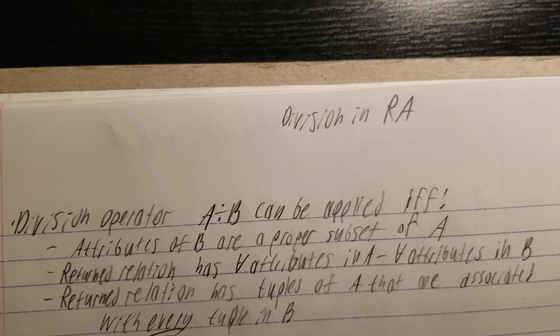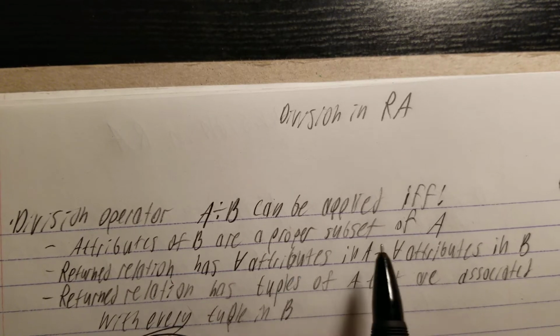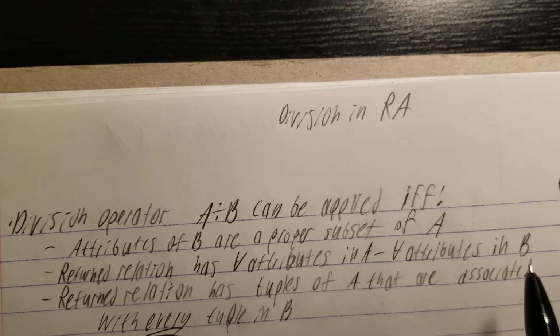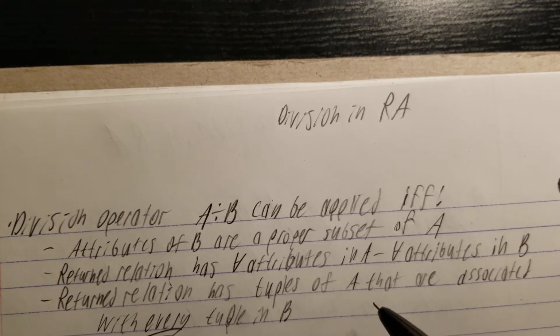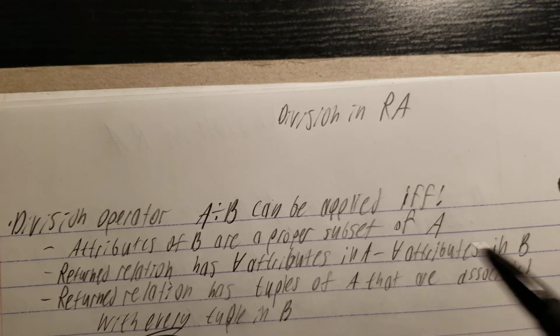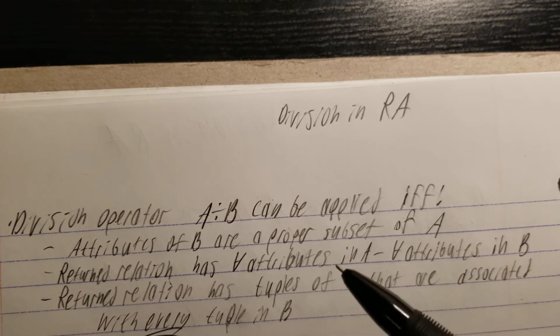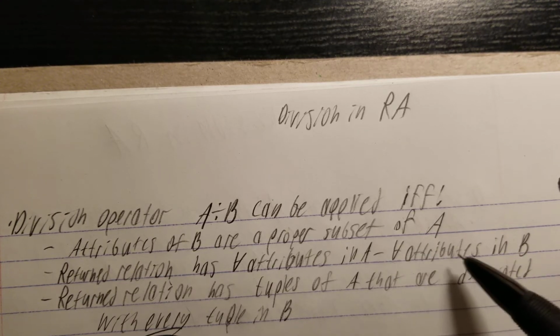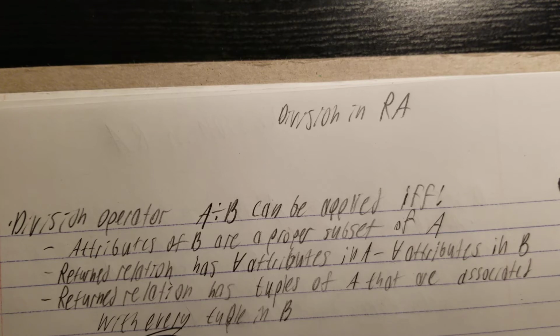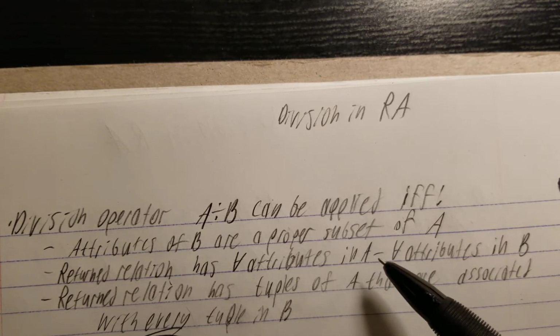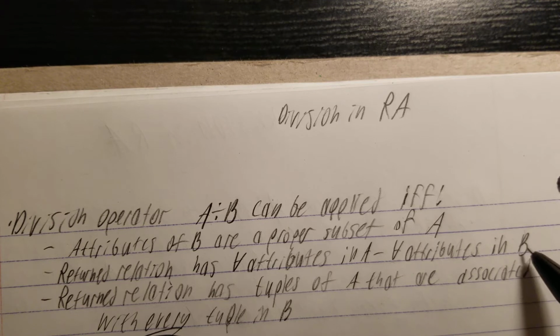Another thing that we need to remember is the returned relation has all attributes in A minus all attributes in B. What that basically means is we look at an attribute in A and we say, is this attribute that is in A also an attribute in B? If the answer is yes, we don't care about it. We do not want it because of this minus here. If the answer is no, then A minus B, we do not subtract that attribute in B, so that's the attribute we keep. We only keep the attributes that are in A and not in B.